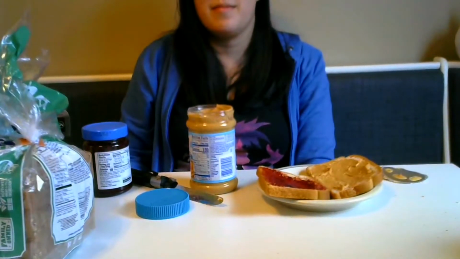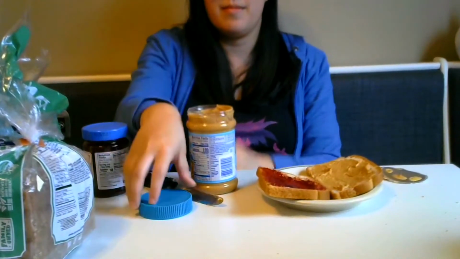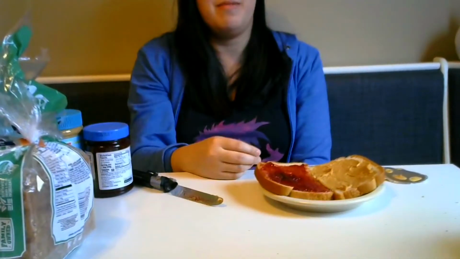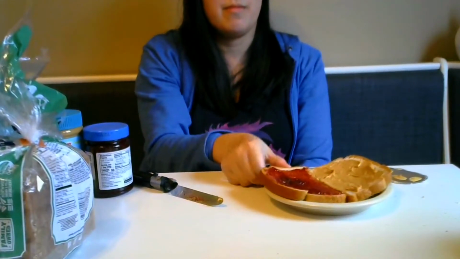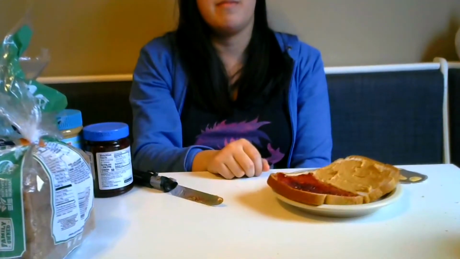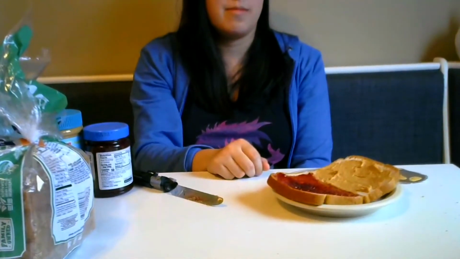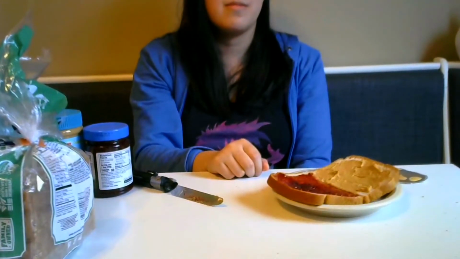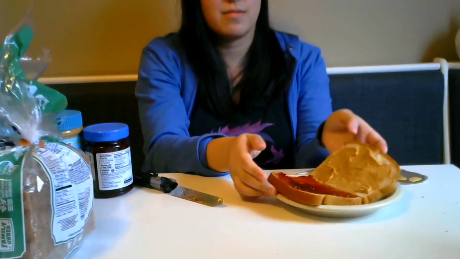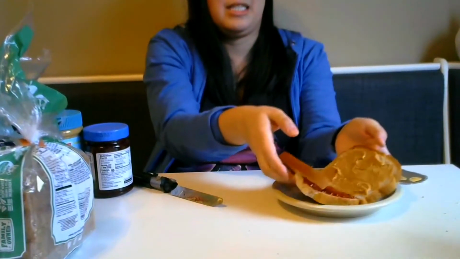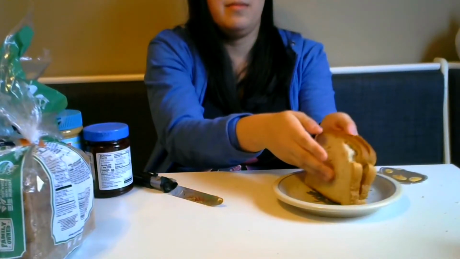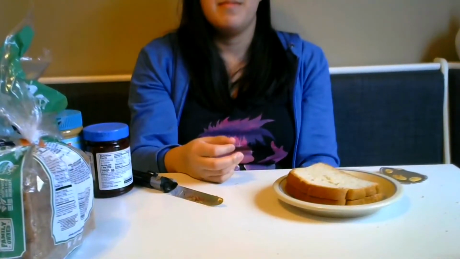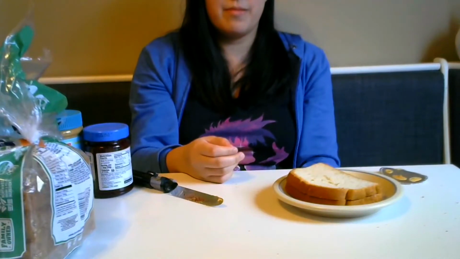Put the butter knife down on the table and place the lid of the peanut butter back onto the peanut butter jar to lock it tightly. Make sure the bread's shapes are mirror images of each other. That is, the flat side of the bread should be touching the other flat side of the bread. Now carefully fold both pieces of bread so that the jam and the peanut butter are touching together. Place that flat down onto the plate.